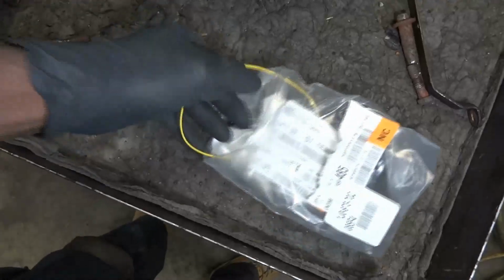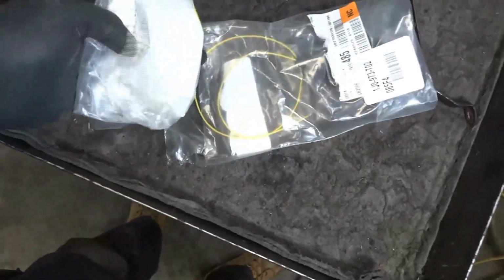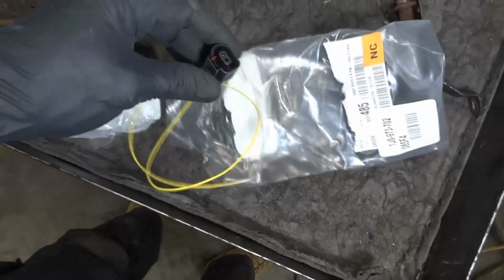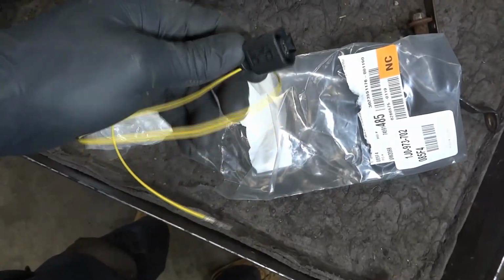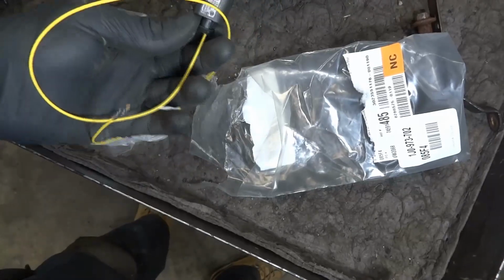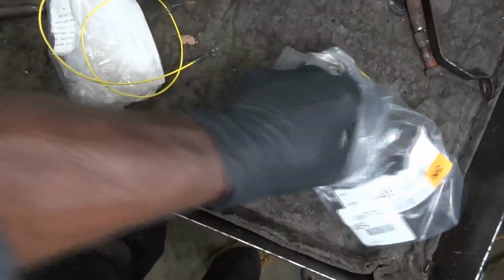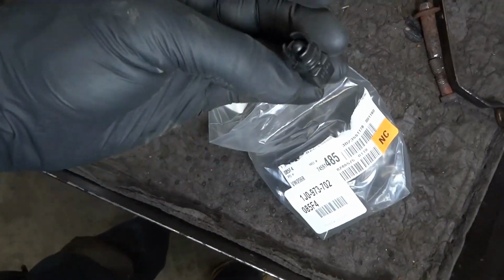So I got the ambient temperature sensor from VW and the connector and the wires for it. Here is the connector for the ambient temperature sensor, and here is the sensor itself. So this is our sensor.